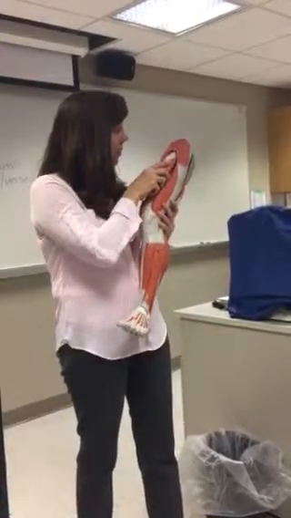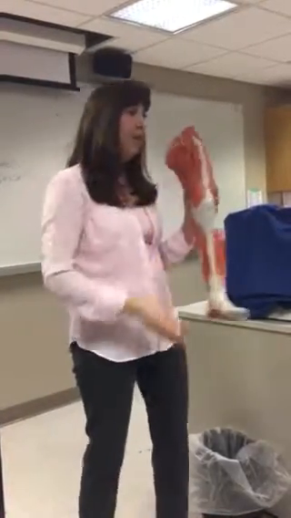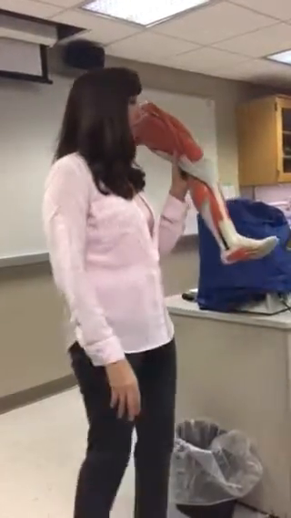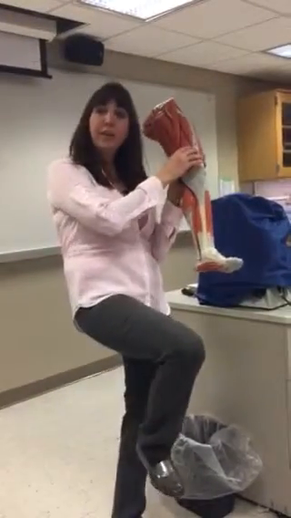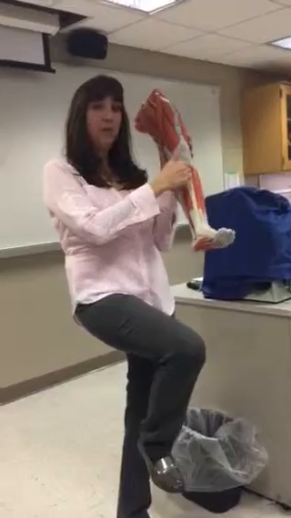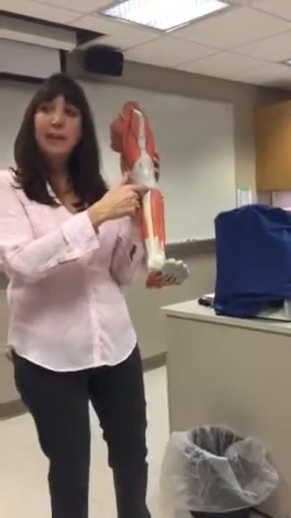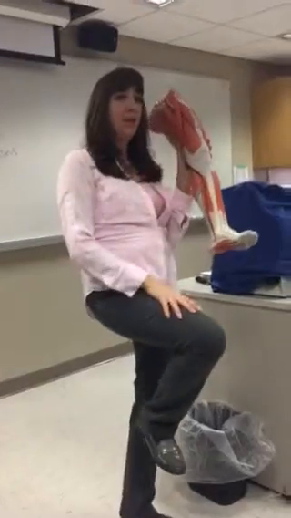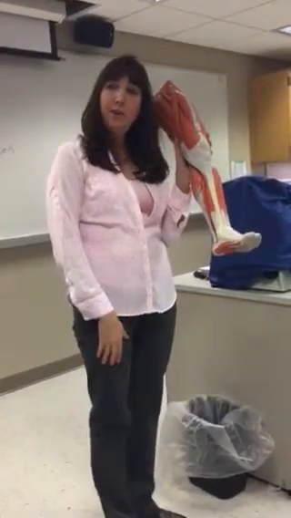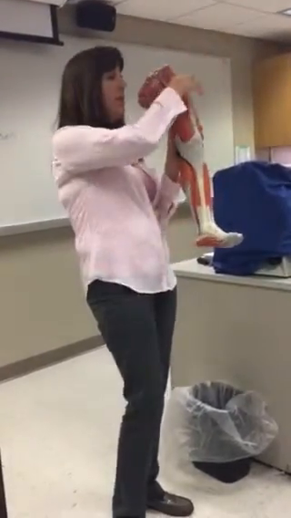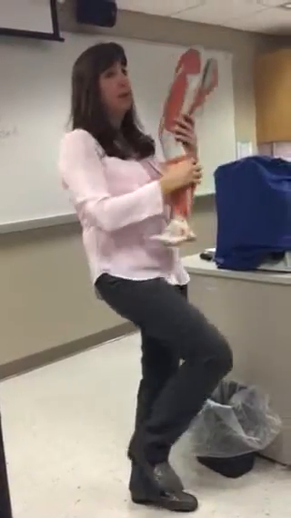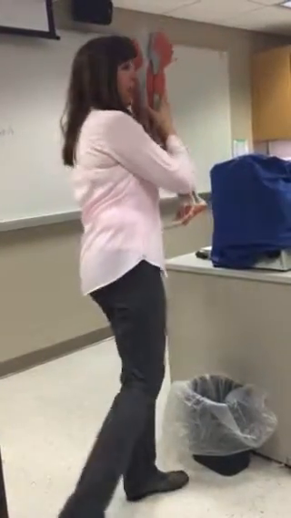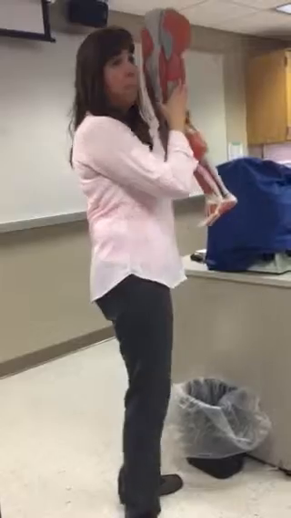And what do they do? They flex the thigh. So flexion of the thigh is this action. But remember, it comes across and inserts on the tibial tuberosity, so it's going to have an action on the leg, and that action is put your leg back down, extend it. So, quads are thigh flexors, hamstrings are thigh extensors.